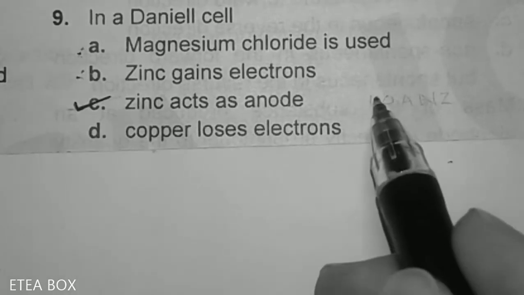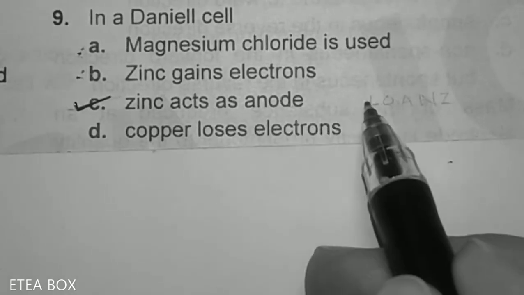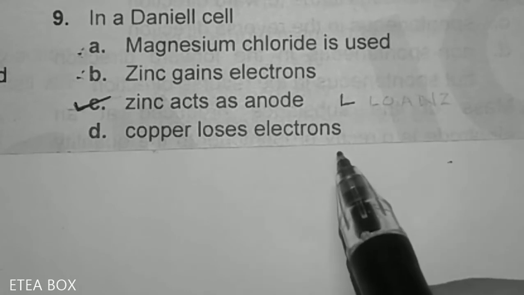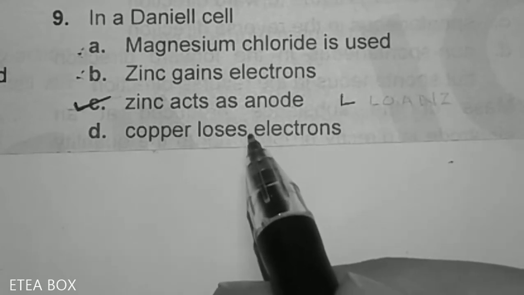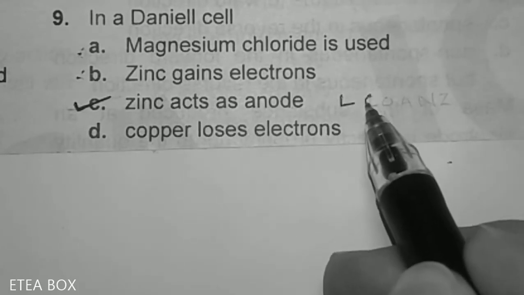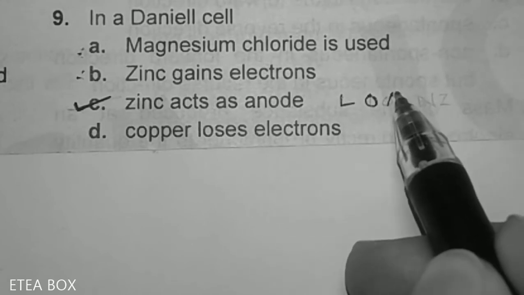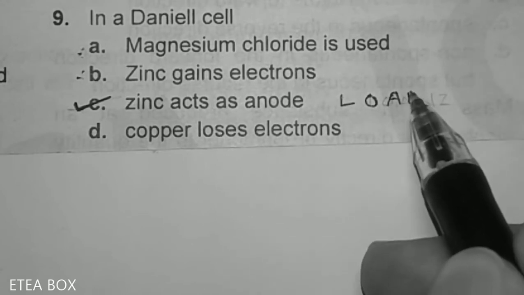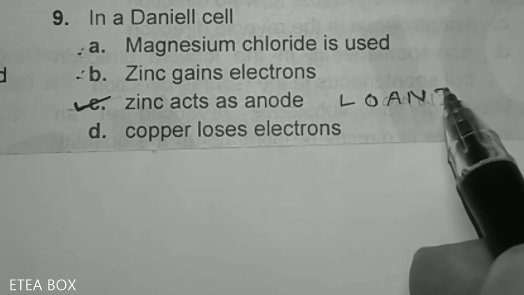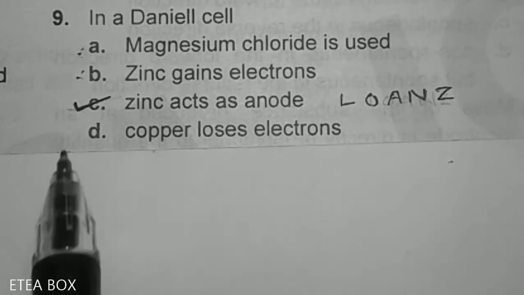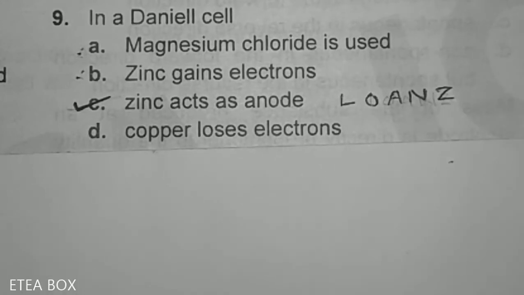Okay, in Daniel cell zinc acts as anode. It is present on the left side of the cell, and the left side is the anode. Oxidation occurs at anode. Anode is negatively charged and zinc is used as anode. Okay, so here option C is correct.